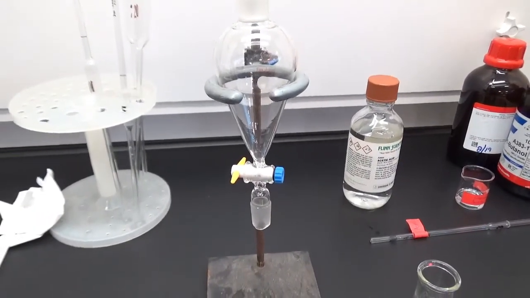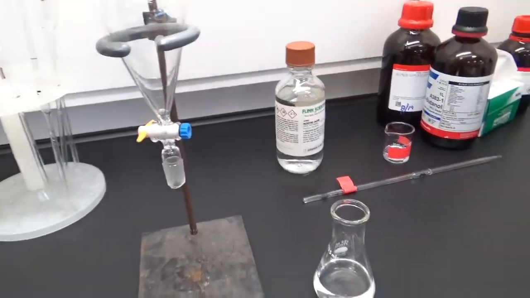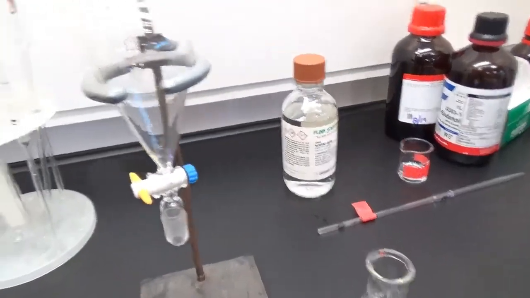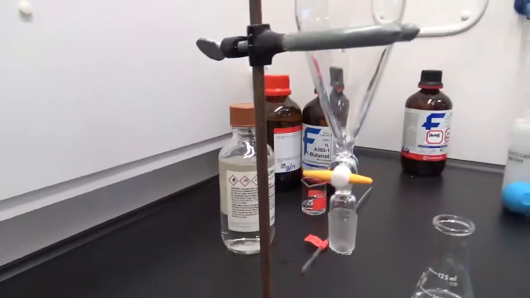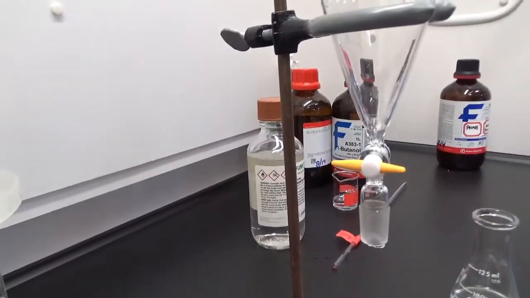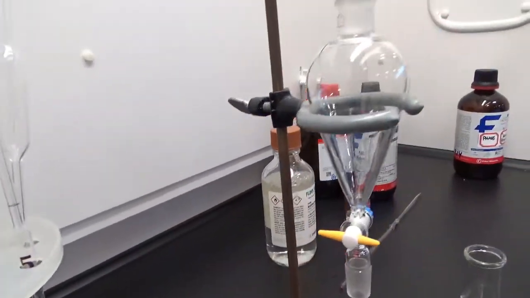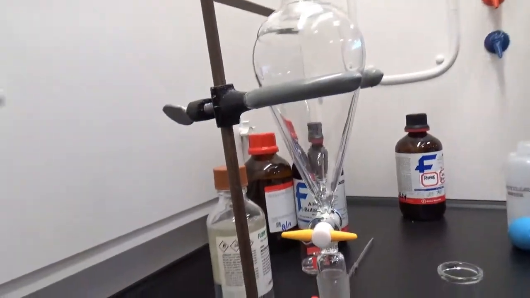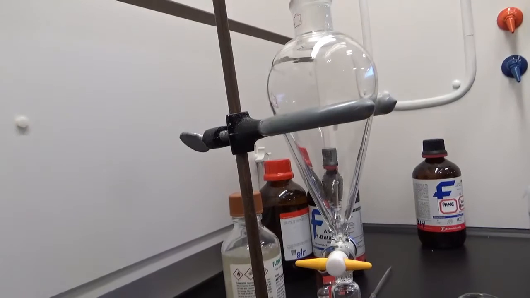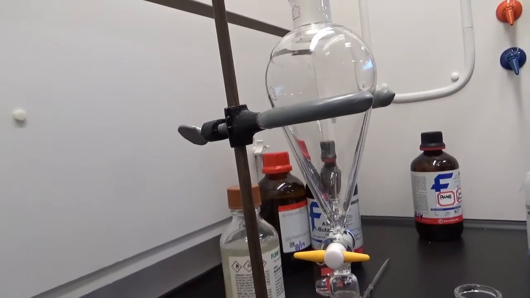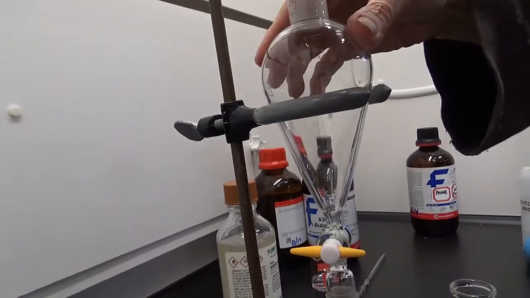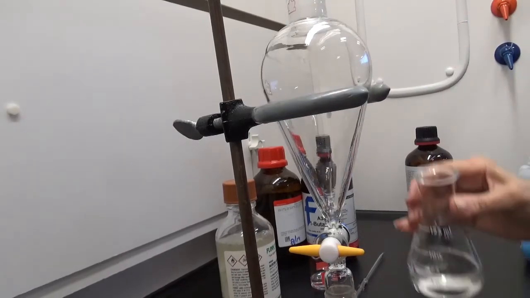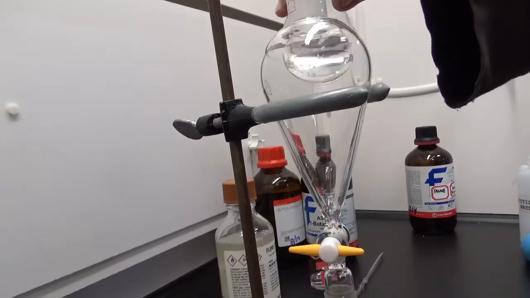All right, so right now I'm just going to pour. Let me see if I can set this up so I can have two hands. I'm sure I can. I think let's pour this in.